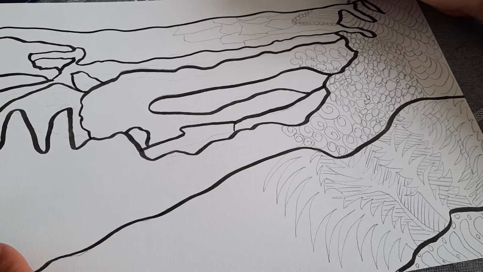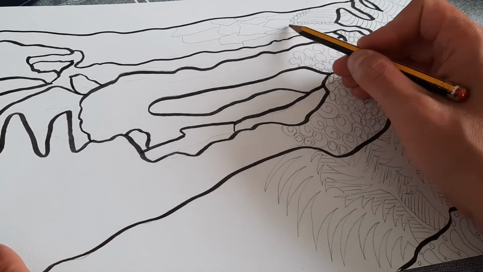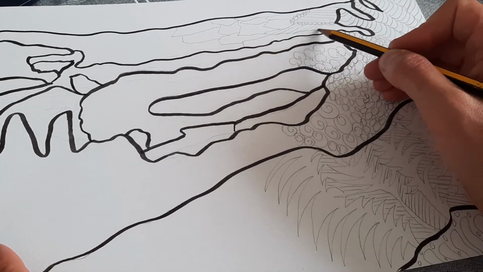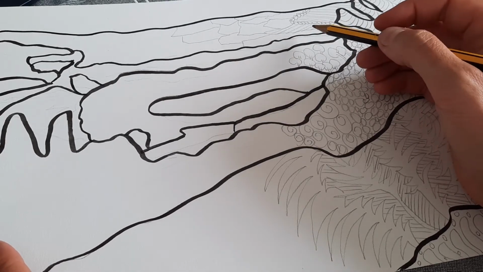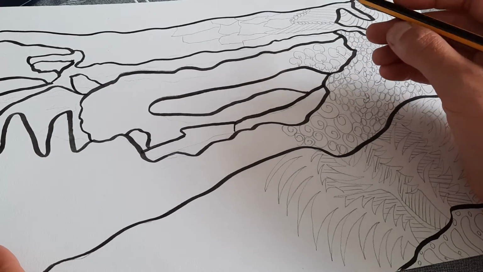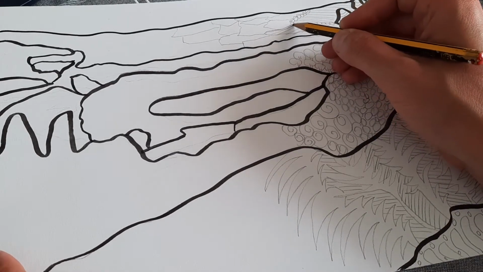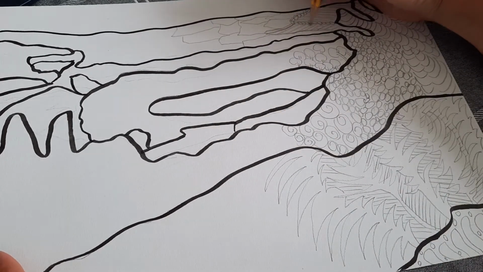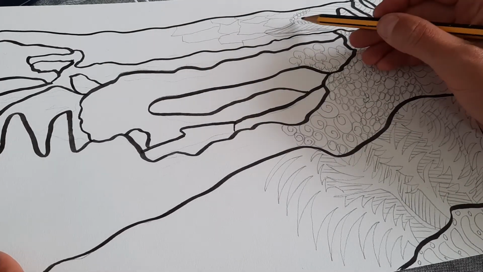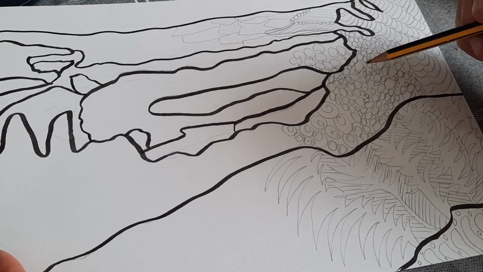To separate the fields, I'm going to change the direction of my lines. I don't want every single field to be separated with circles because it's not always. So I'm just going to make maybe a thicker line there. With my black pen in a second, I'll do a thick line there and separate that one by trees and then the other by just a solid black line.